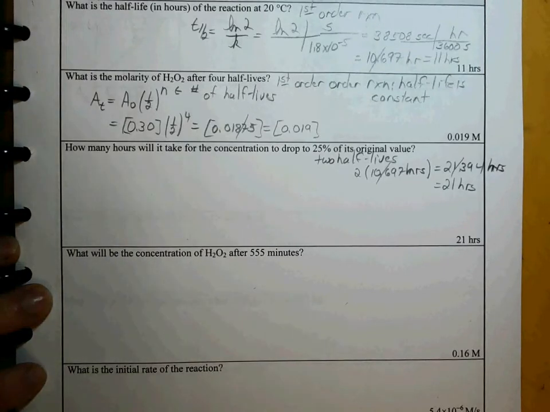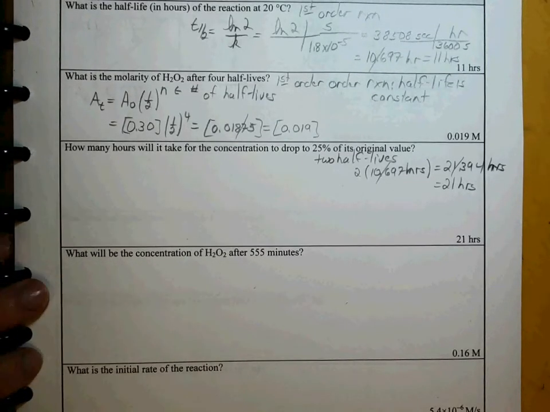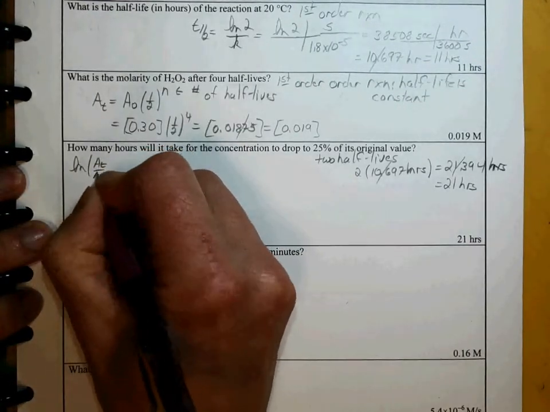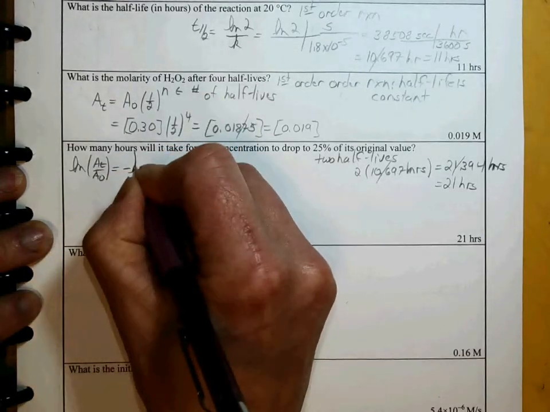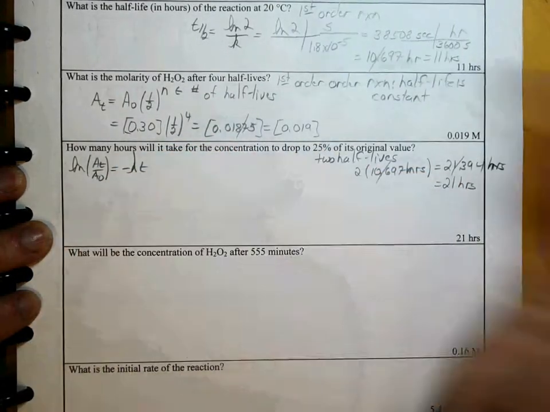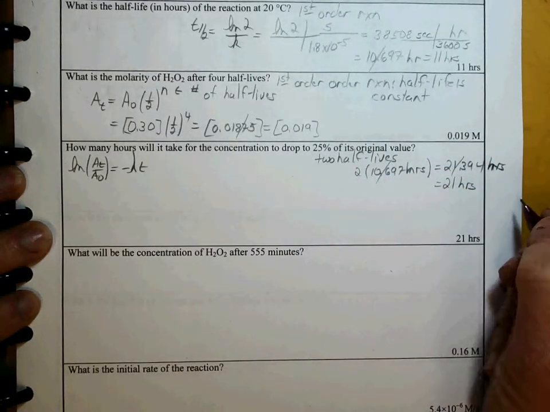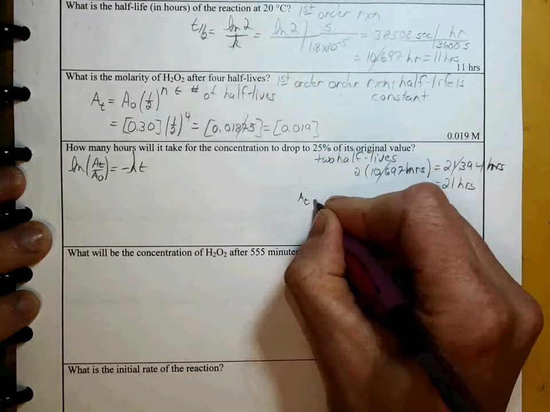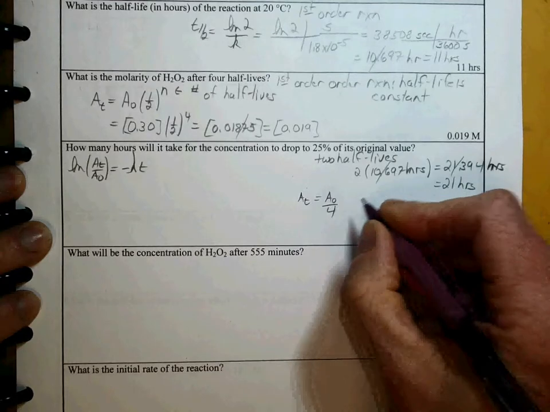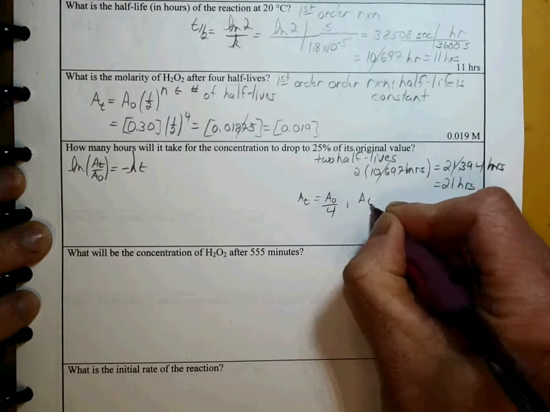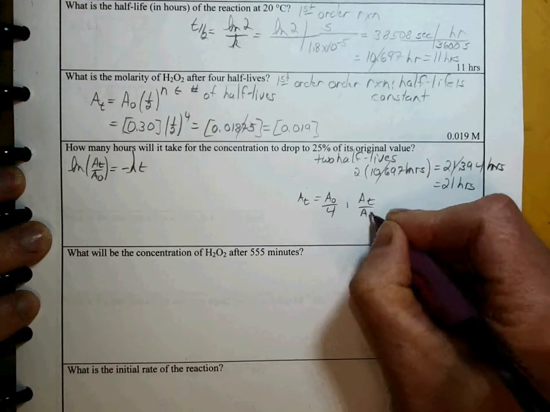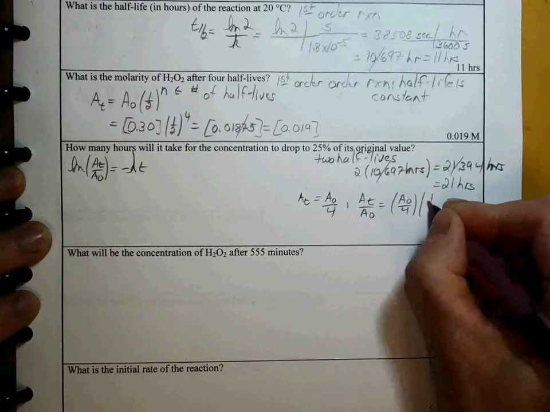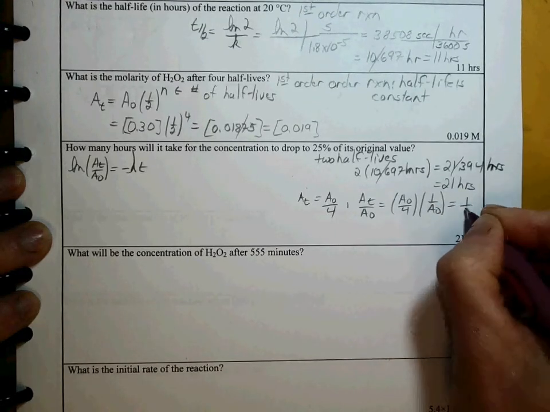Okay, alternatively, we can use the integrated rate law. ln of A(t) over A0 is equal to minus kt. Okay, 25% of its initial value means that A of T is equal to A0 over 4. So, if we want to write an expression for A of T over A0, we have A0 over 4 divided by A0, which just comes out to be 1/4.